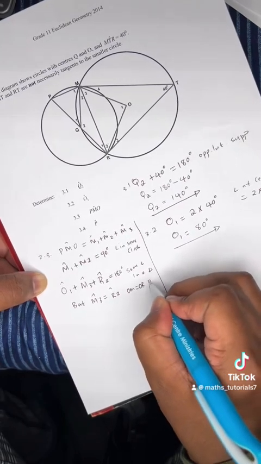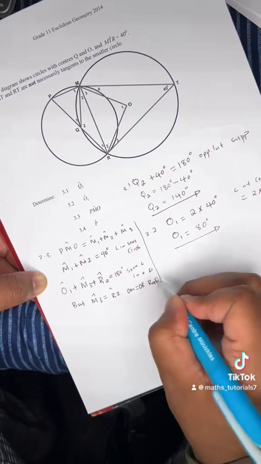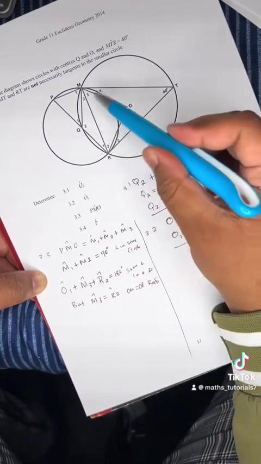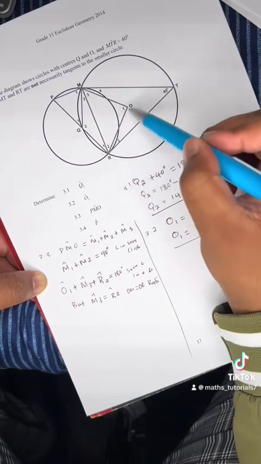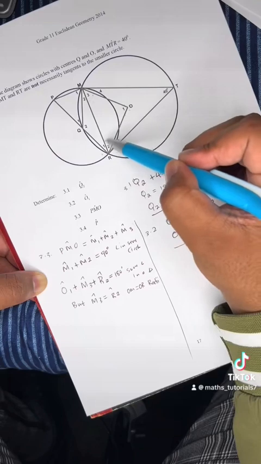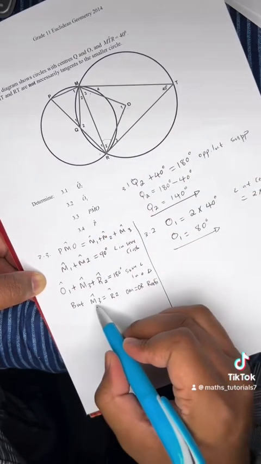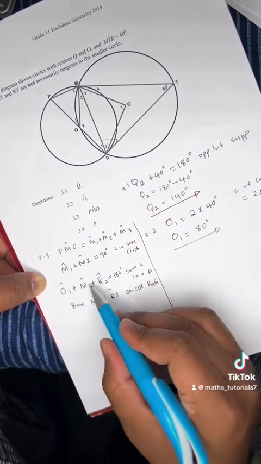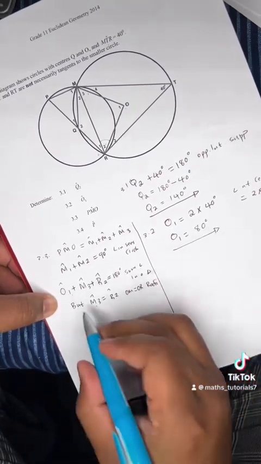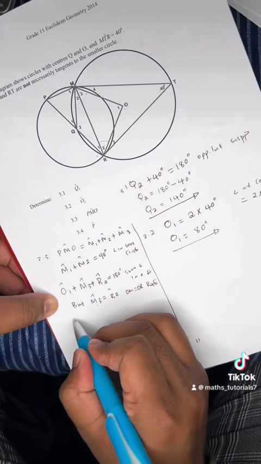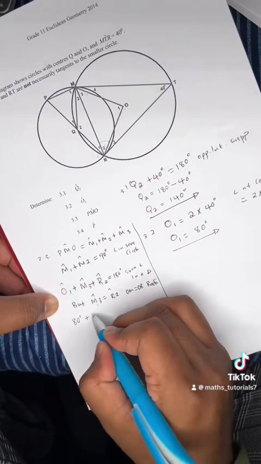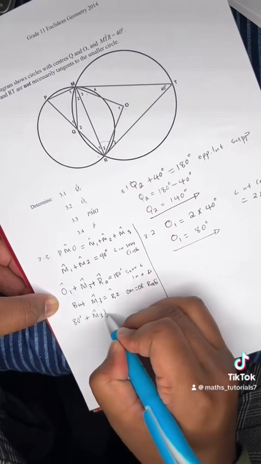If these two are radii, this makes triangle ROM an isosceles triangle, making M3 equal to R2. So we can then substitute here. Remember that we found O1 as 80, so we put 80 in the place of O1. We have 80 degrees plus angle M3 plus R2.